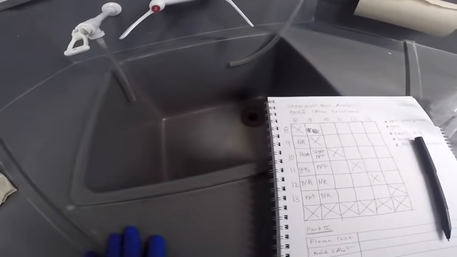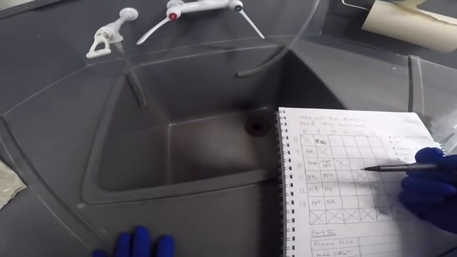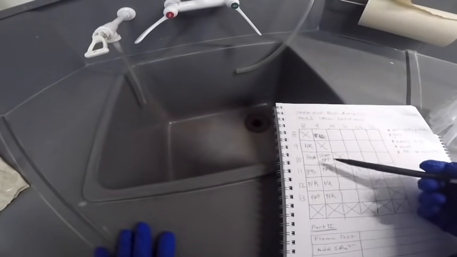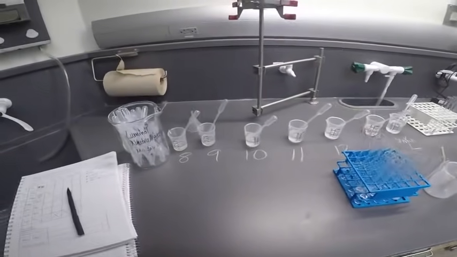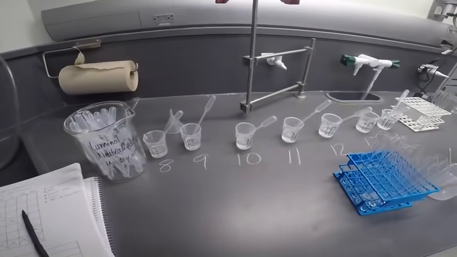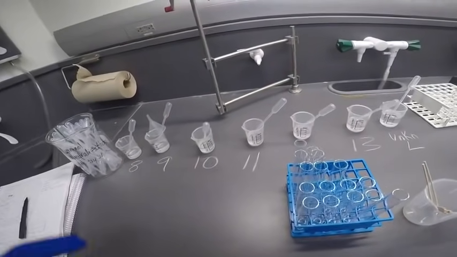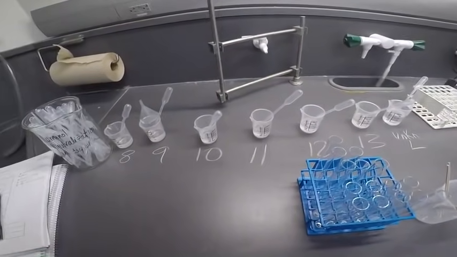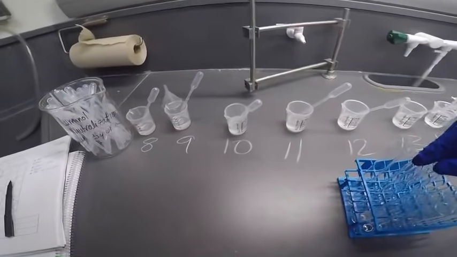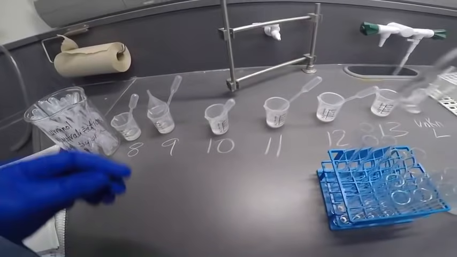We're almost done. I think we're about halfway done if I'm not mistaken. 1, 2, 3, 4, 5, 6, 7, 8, 9. Yeah, we're more than halfway done. Okay, so now let's react 10 with everything after it. We already did 10 and 9 and 10 and 8. So now we're going to do 10 and 11.